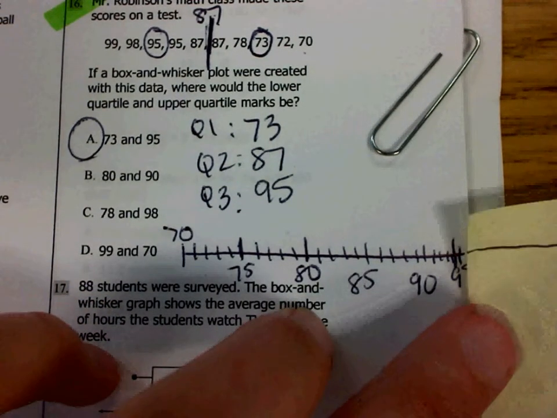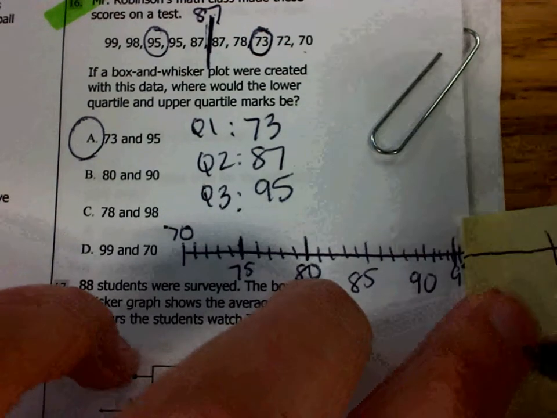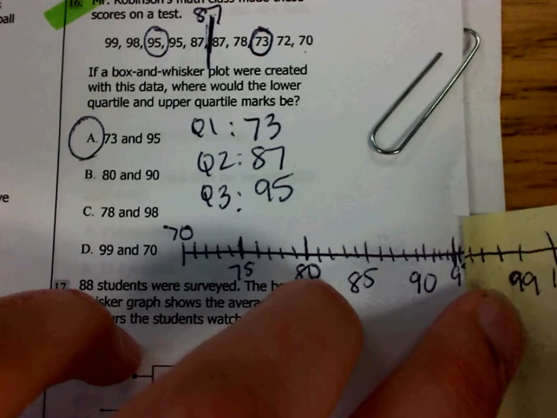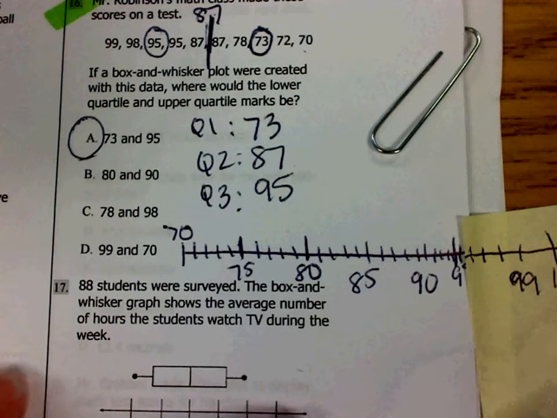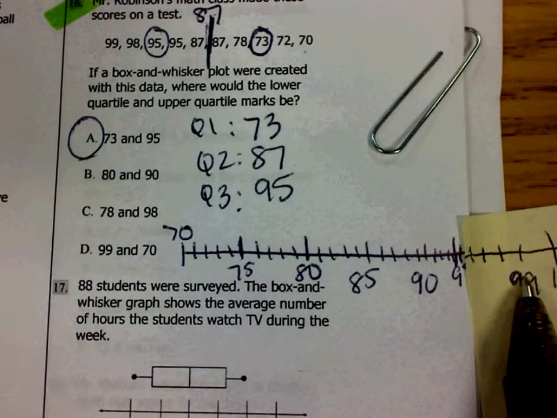So as I continue going, my last values, 96, 97, 98, 99, which is my highest value, and 100. I marked my highest value because I've had to go over onto a different sheet, and I want to make it clear that that's the highest.